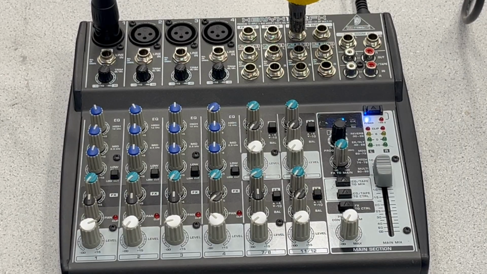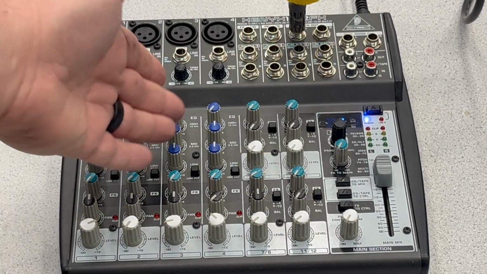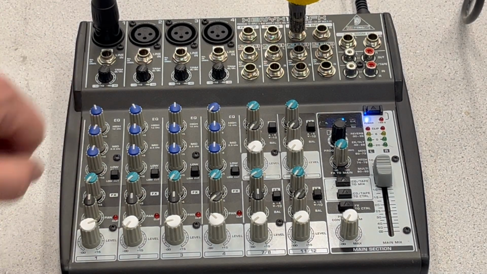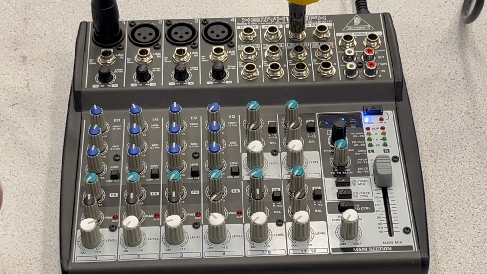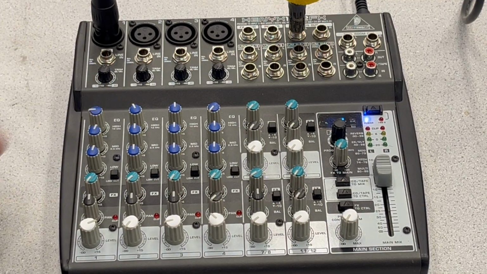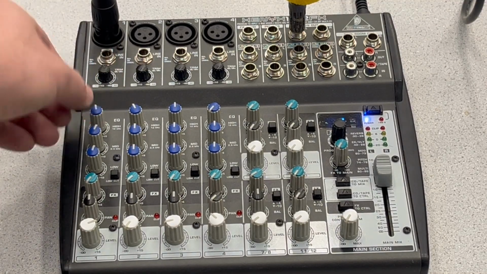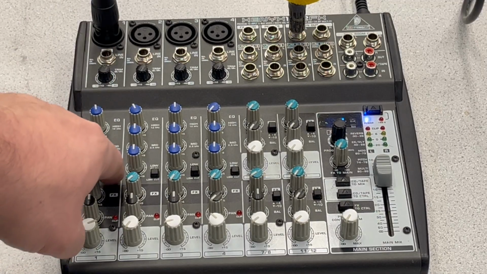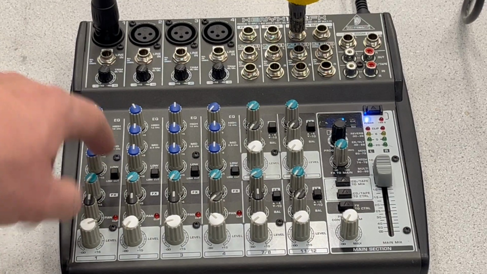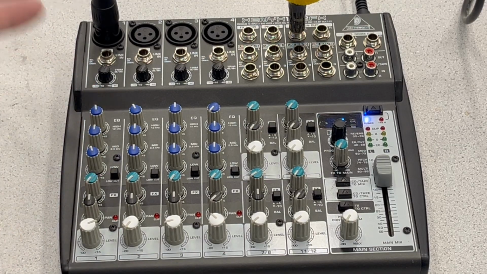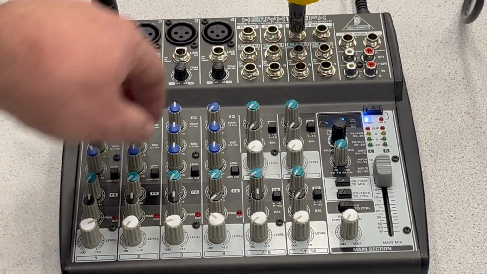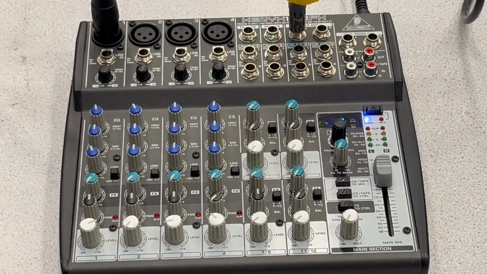On this small Behringer board, we can also see that each channel strip has a 3-band EQ. We have highs, mids, and lows for each channel. We can turn our highs up or down. Same with mids, same with lows. There's also a low cut button, and if we push that, that rolls off everything below 80 hertz. This is how we control our EQ for each individual channel on this small Behringer board.